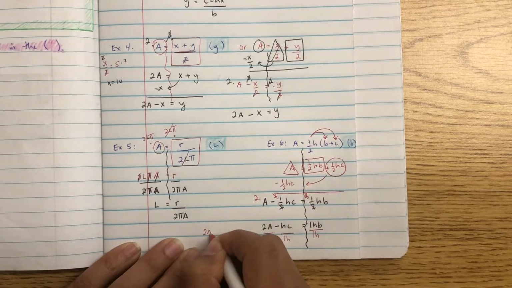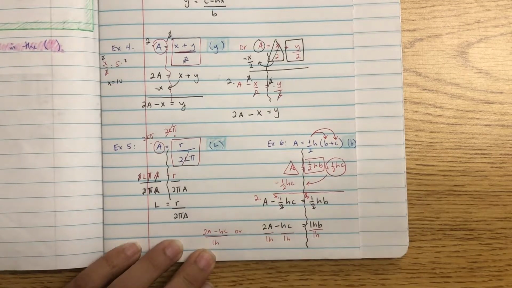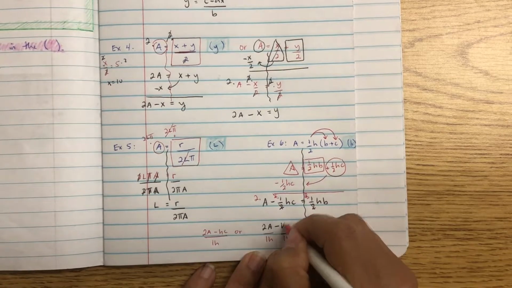This is a listening check. Color in the triangle with A. So in example 6, the triangle with the A in it.